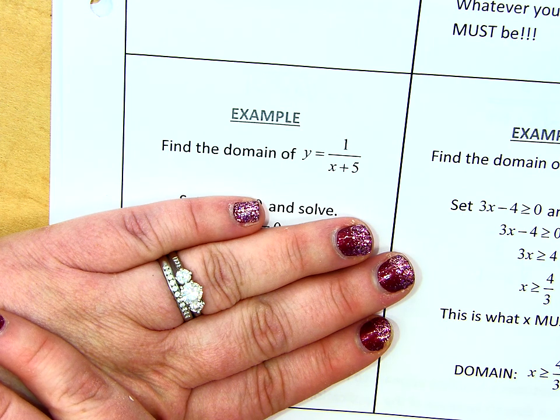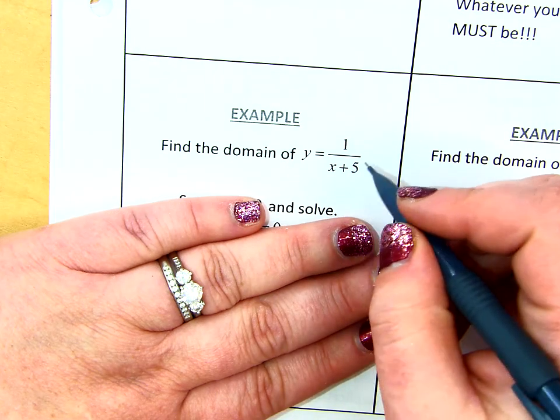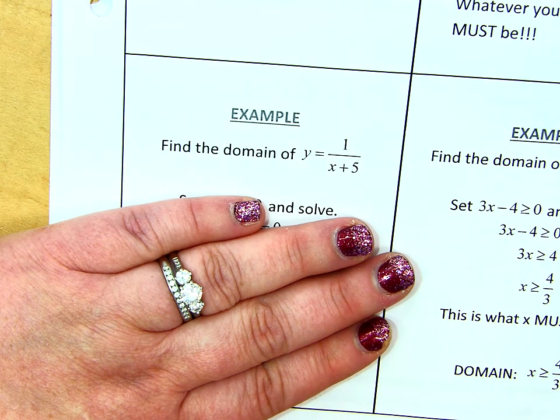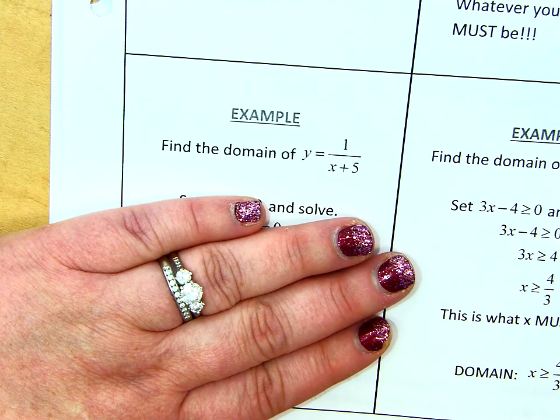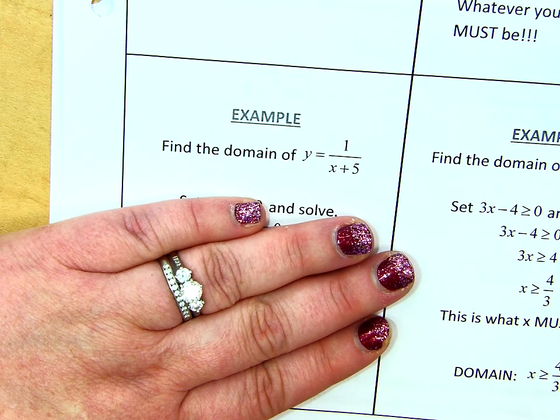So there is an x value that would cause me to have a 0 in the denominator, so it cannot be part of my domain. Does that make sense?